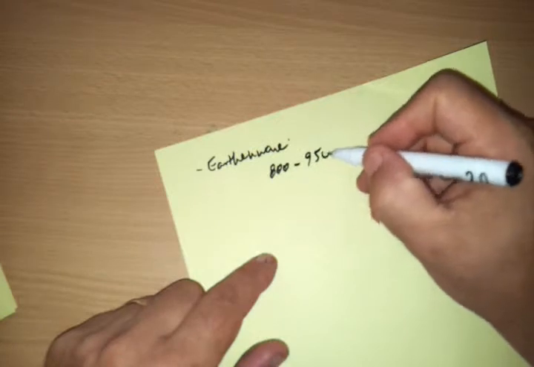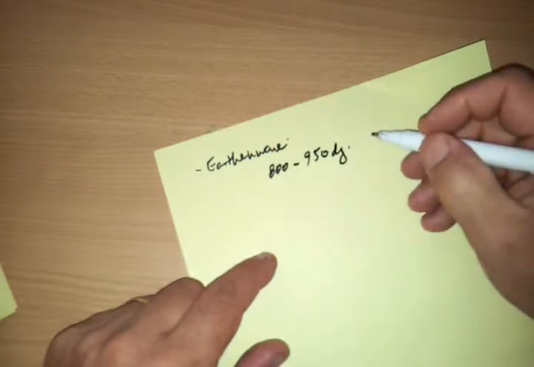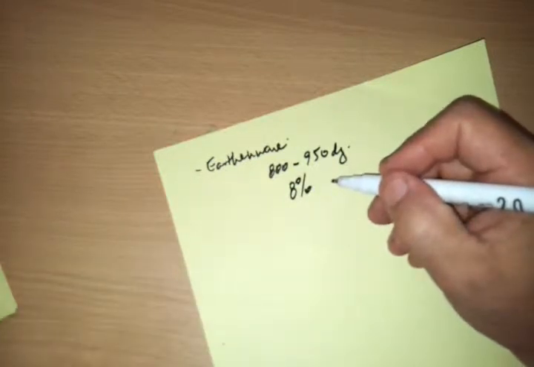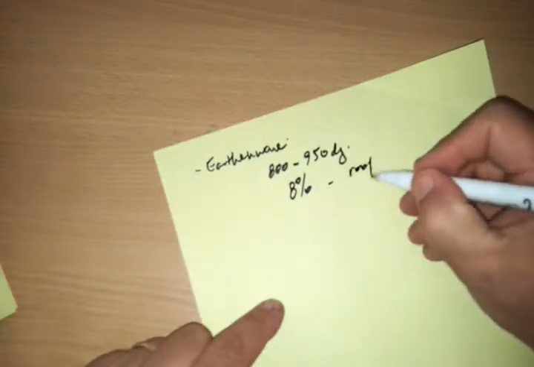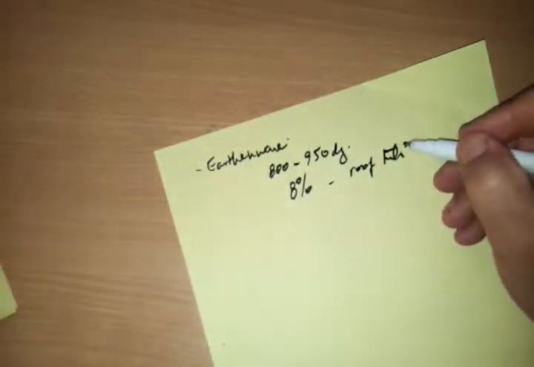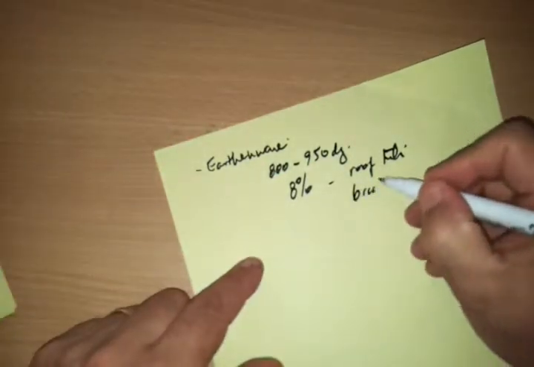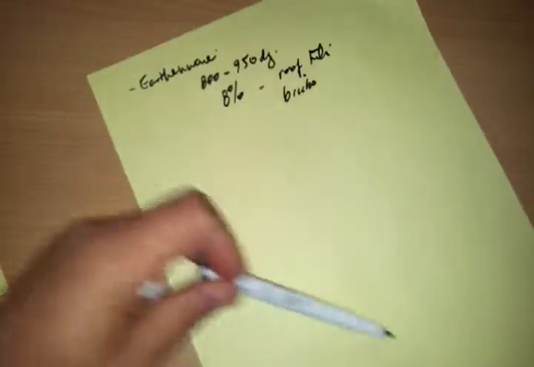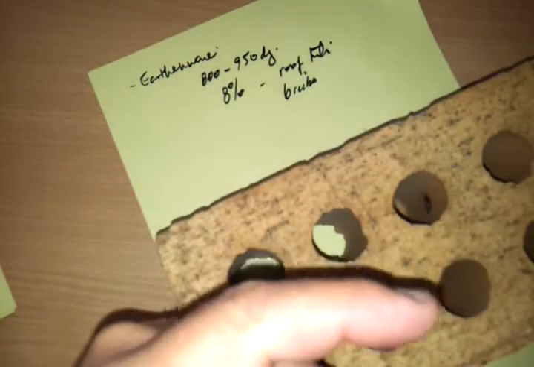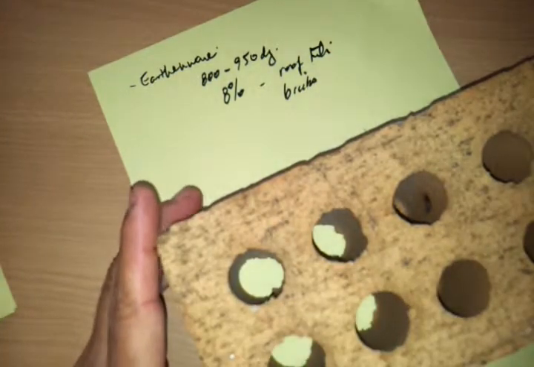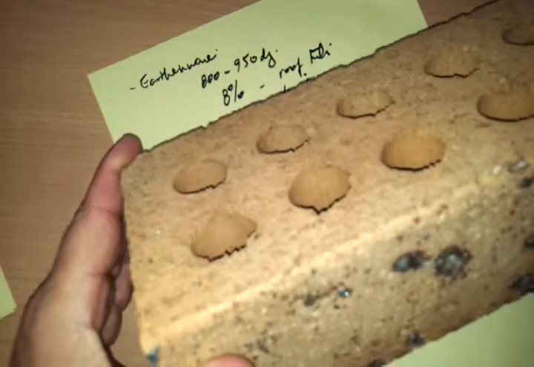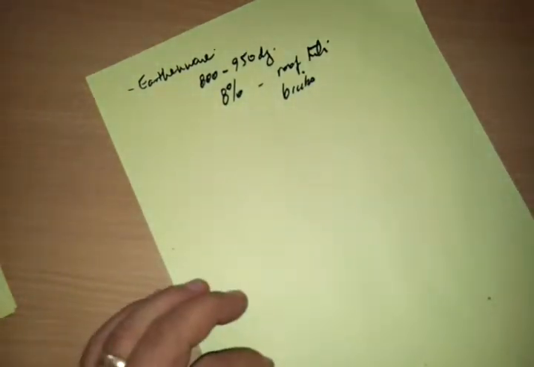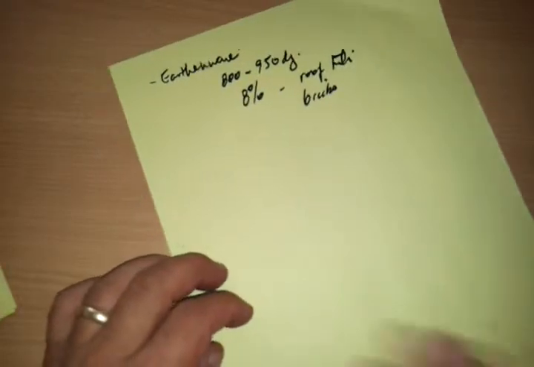Yeah, 800 to 950 degrees. And they're around about 8% porosity, so they can still allow water to go through them, and they tend to be used for roof tiles and also for bricks. So if you had a roof tile or a brick, and I have a brick over here, that's been heated around about the 800 to 950 degrees. And we'll talk some more about brick making in the future, but that's one use of earthenware.